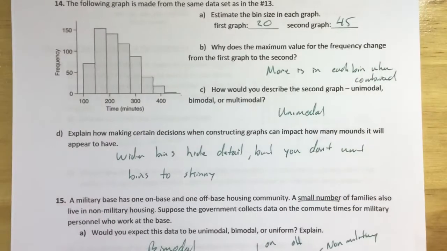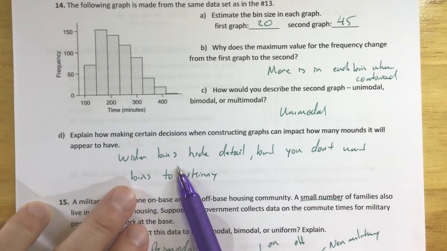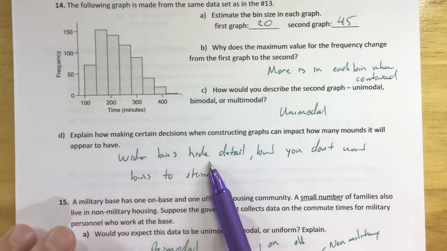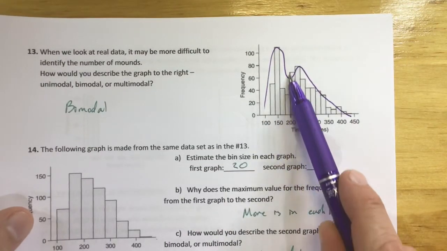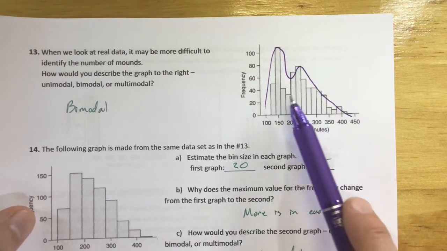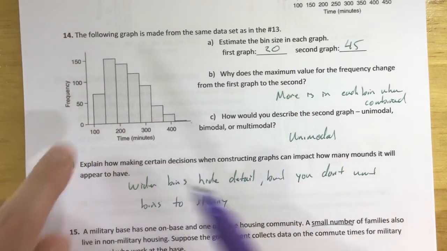D, explain how making certain decisions when constructing graphs can impact how many mounds you input. So this is coming back to whether we use wide bins or narrow bins. When you use wider bins, you're going to hide some of the detail, right? When you look over here, you get to see that drop and then that build up, and you even get to see that little bump at the end. Again, not too important, but you get to see all these little things that are changing in there, and you lose that in that one.